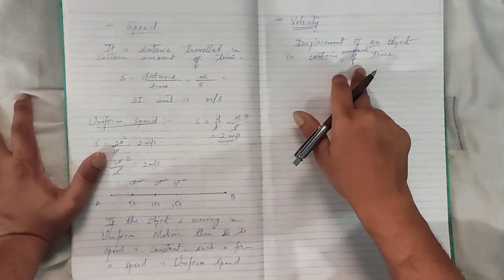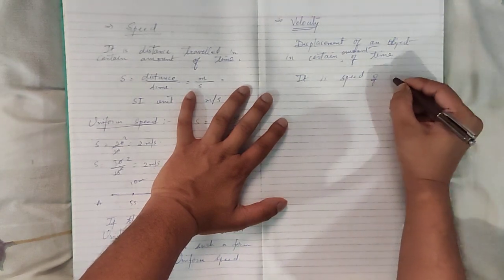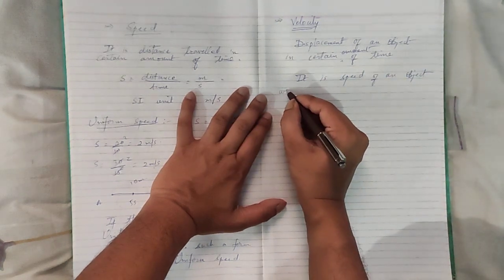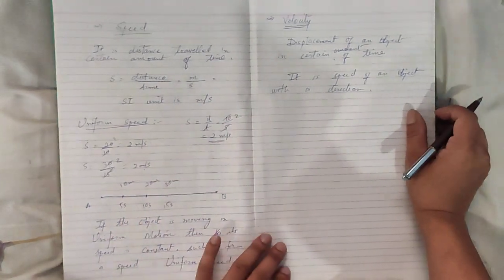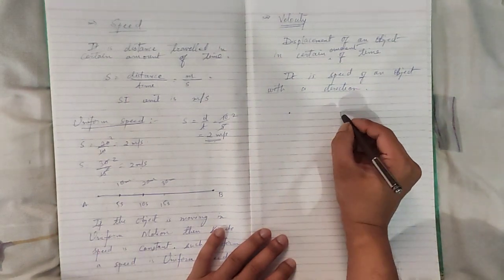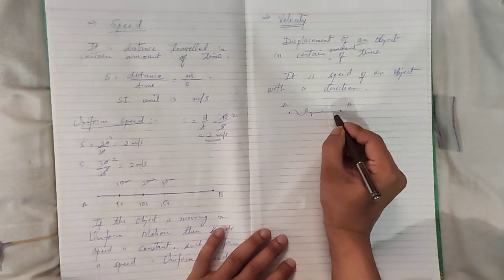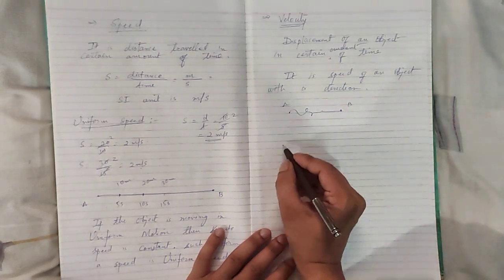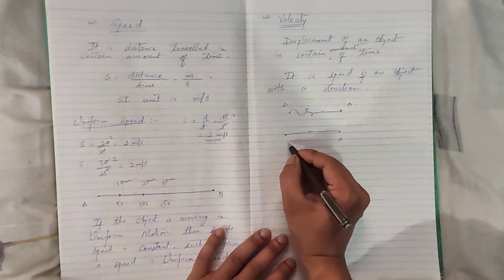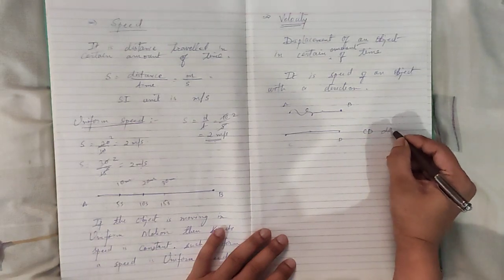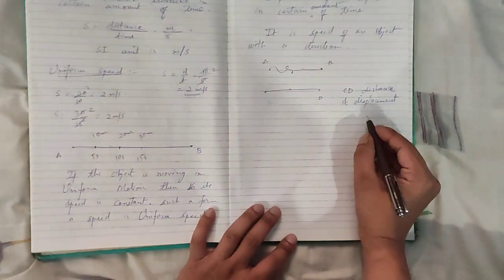It is displacement of an object in certain amount of time, or we can say that it is speed of an object with a direction. So how can this be described? Let's say that an object is moving from point A to point B and its path is not straight, then the object is covering distance. But let's say another case, point C and D, where the path or the road is a straight line. So in this case CD, distance and displacement are same.